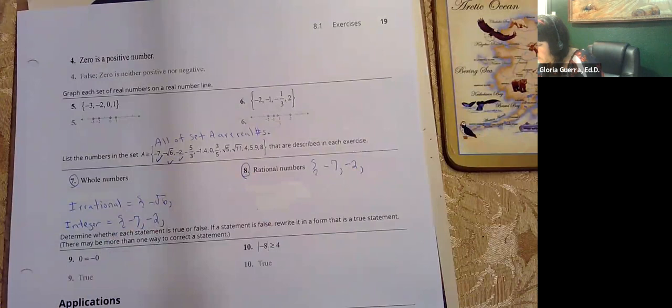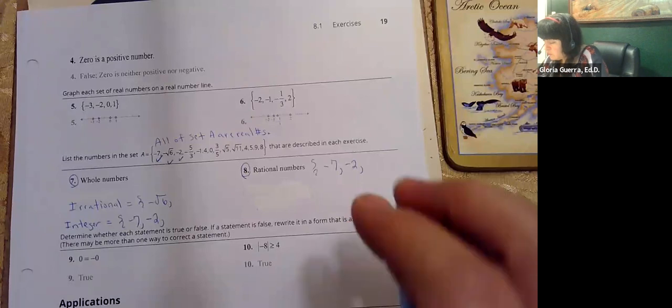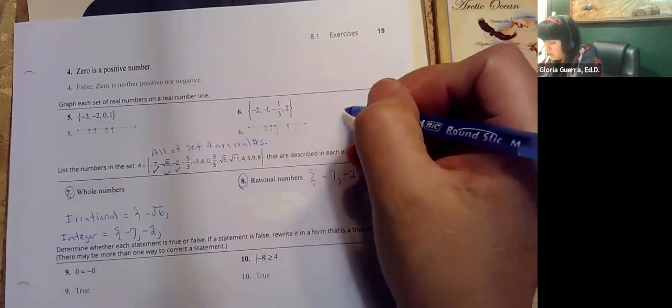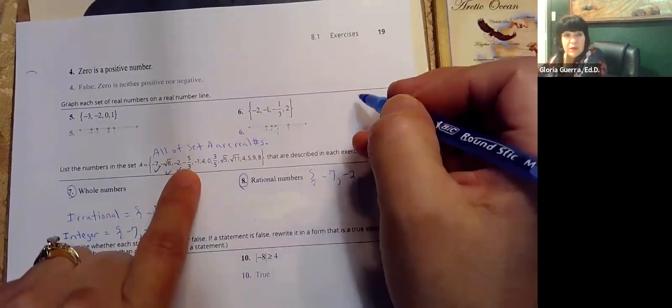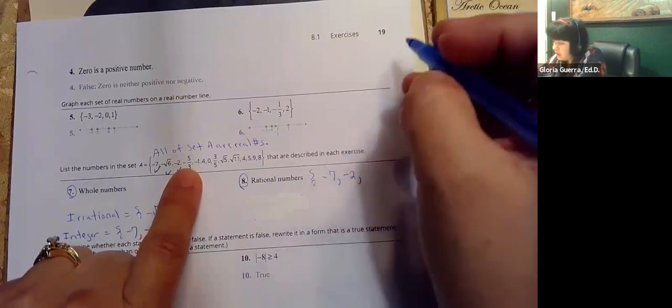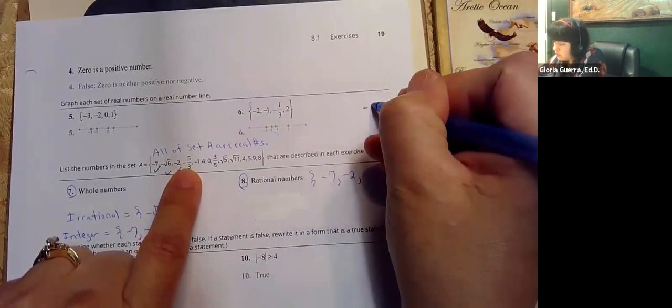Now for the -5/3, you're going to want to change it to a decimal to see what it looks like. I'm going to set up my long division on the side here.